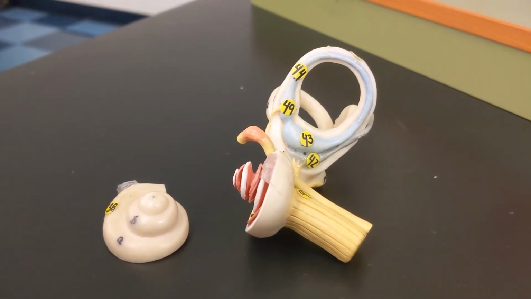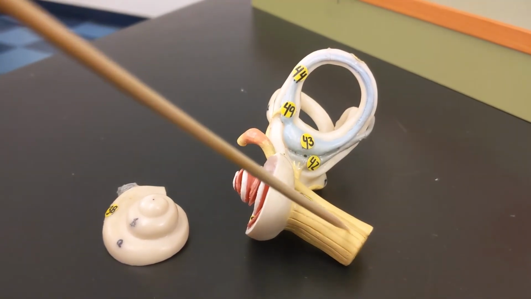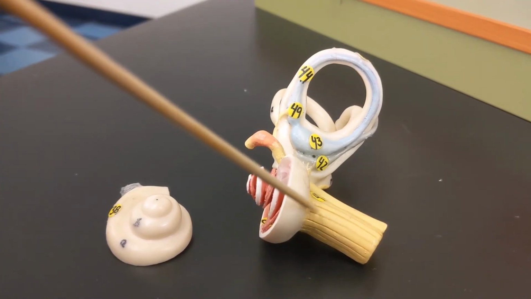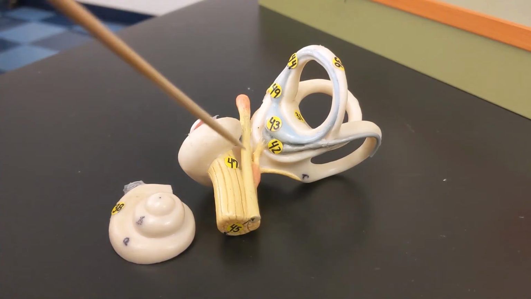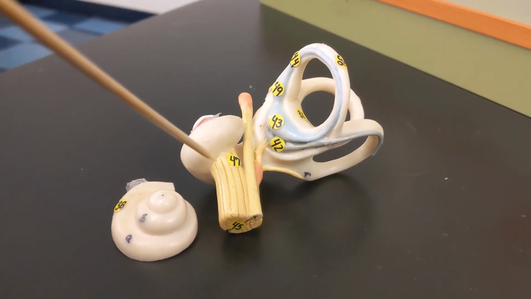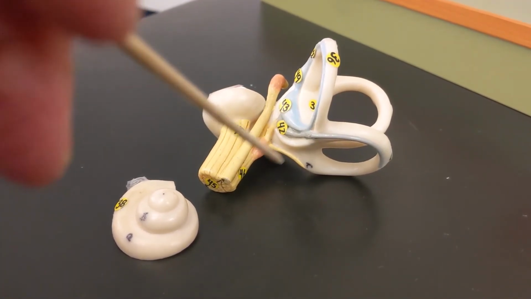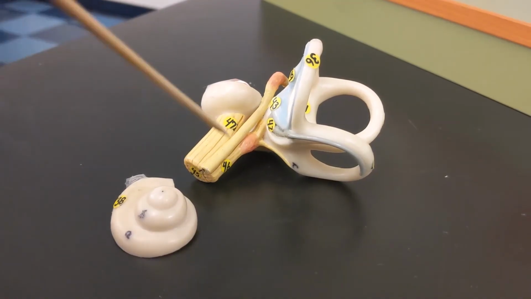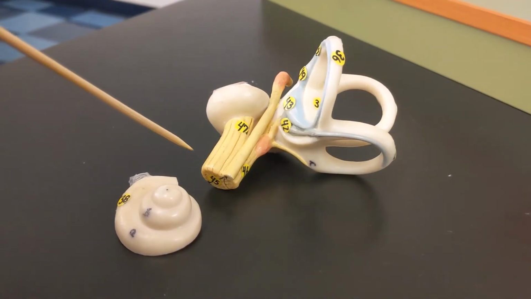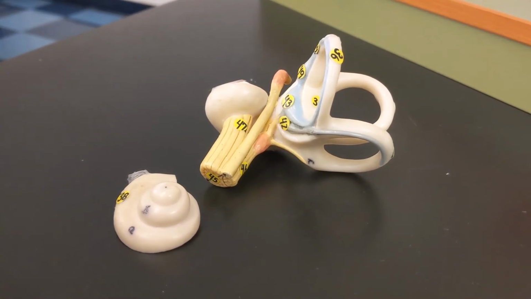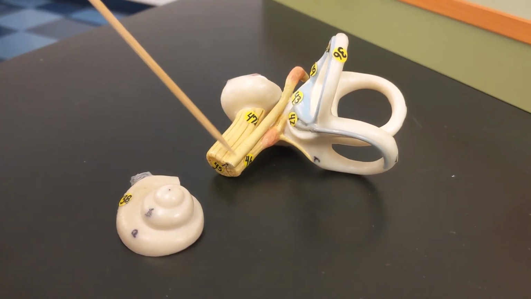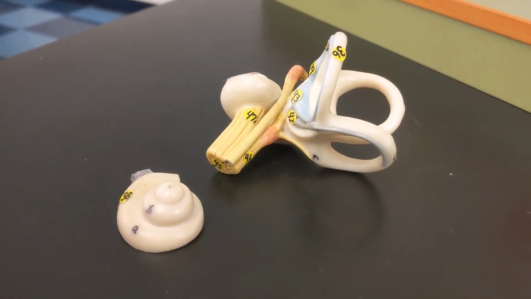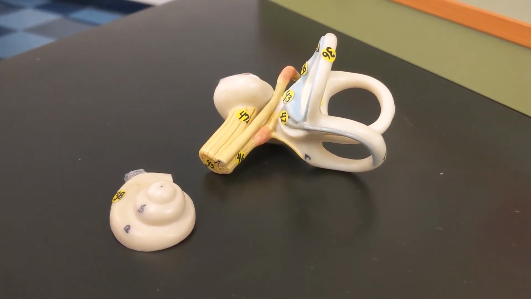So now that we think about that, it should be easier to remember why this is the vestibulocochlear nerve. This is the cochlear branch, obviously. This part going to the vestibule is the vestibular branch, and when they come together, they make the vestibulocochlear nerve. This here is actually the facial nerve, but we don't care about that for the ear.